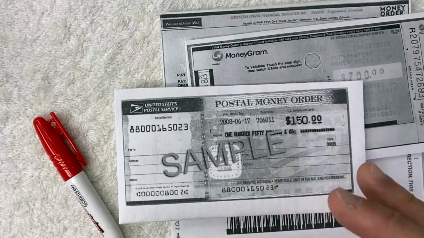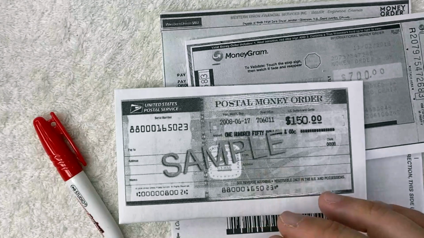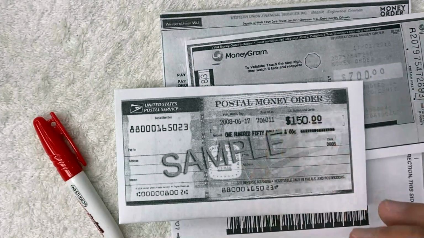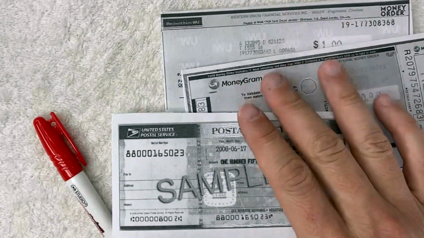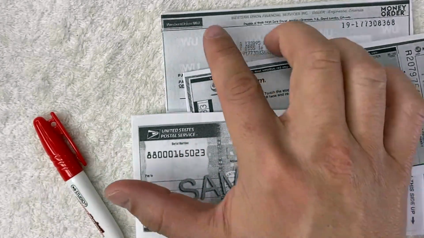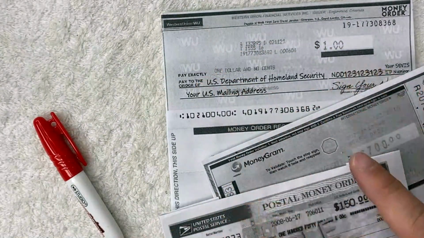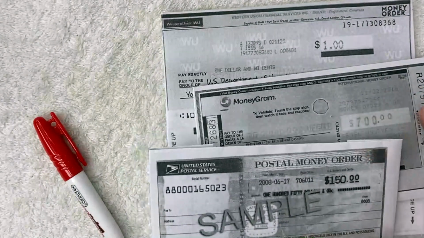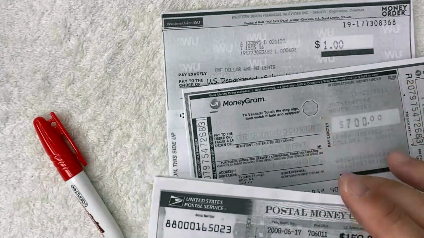Now, when you're filling out a money order, they're all basically the same. They do have slight variations depending on where you purchased your money order. So here for these examples, I have a USPS money order, a MoneyGram money order, and then also a Western Union money order. So these are some of the more popular companies where you might buy a money order. So let's go ahead and look at this one first.